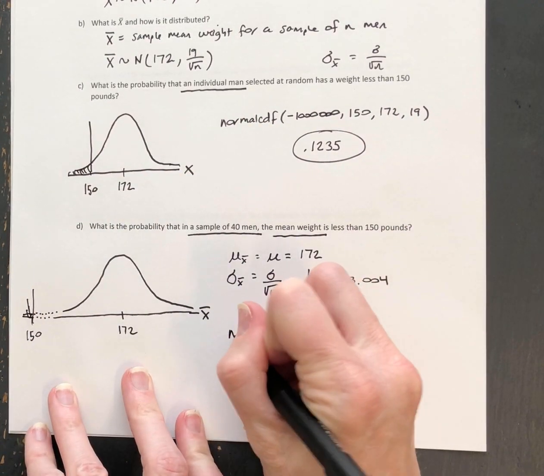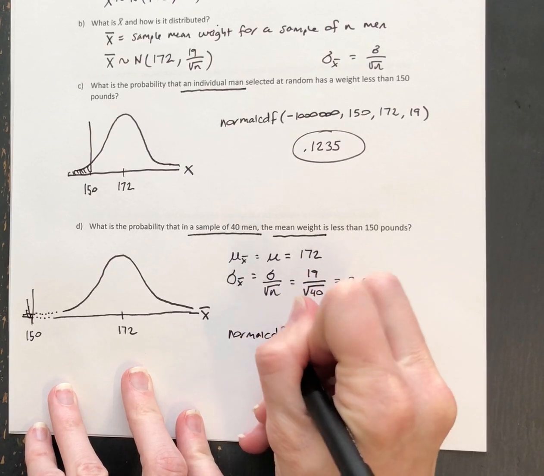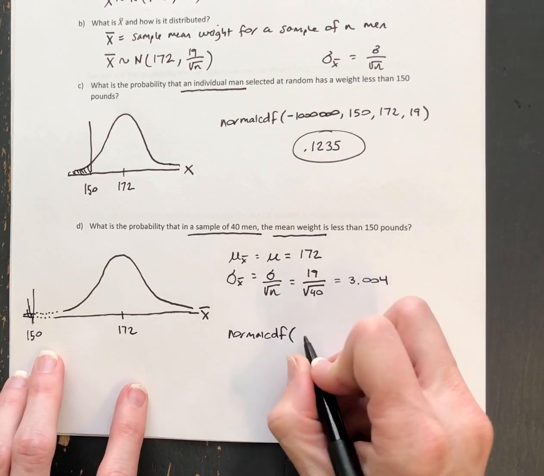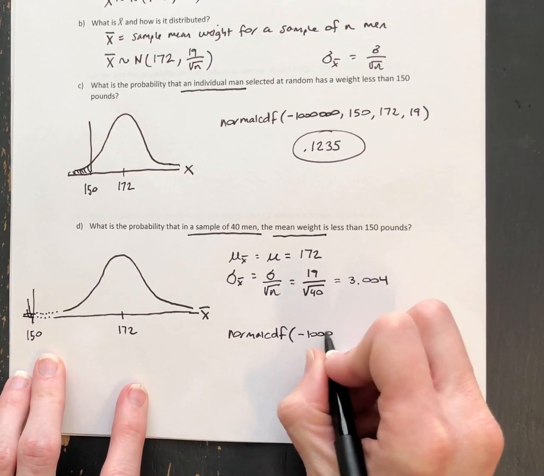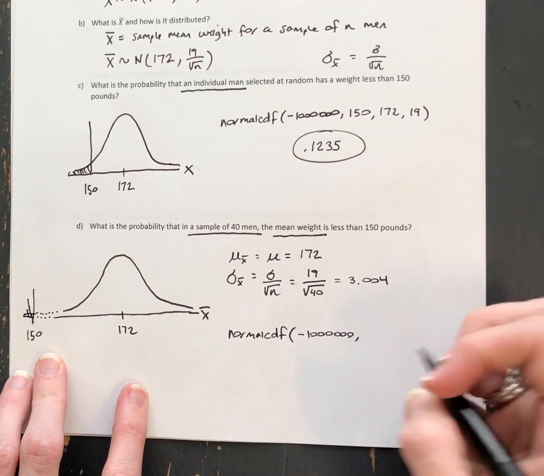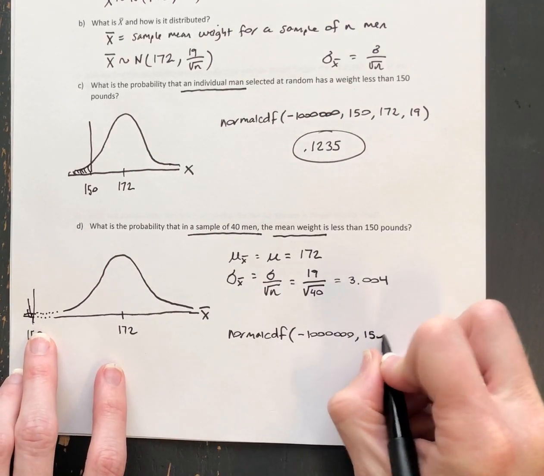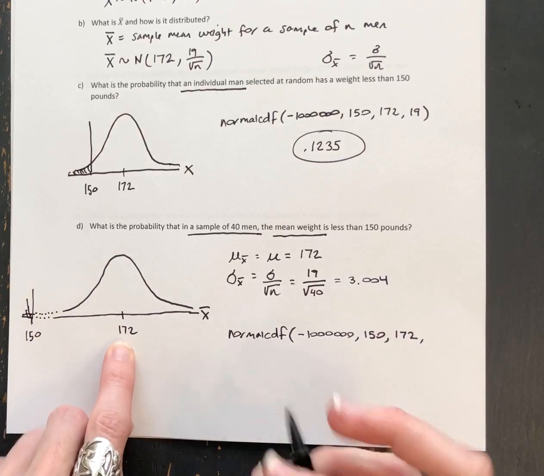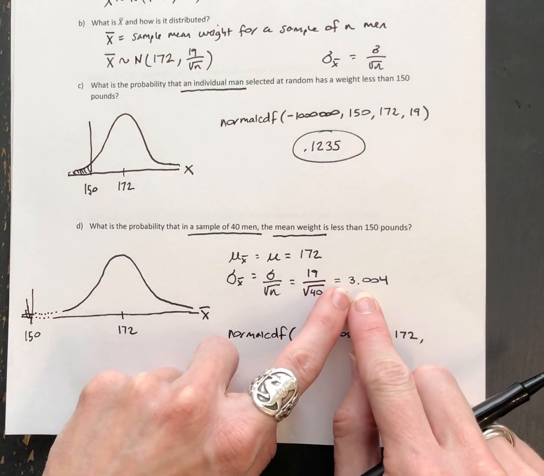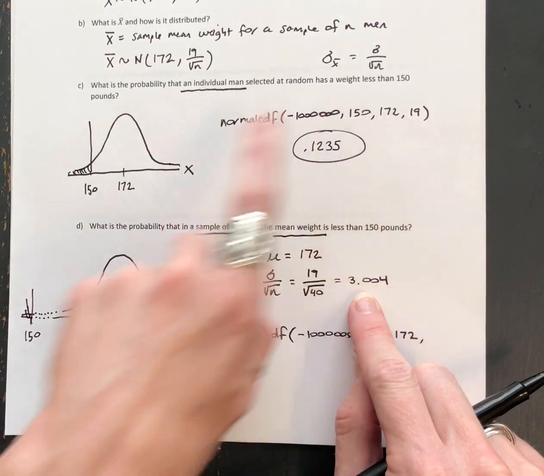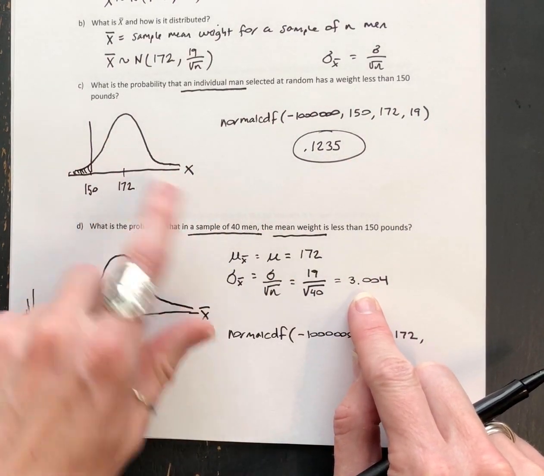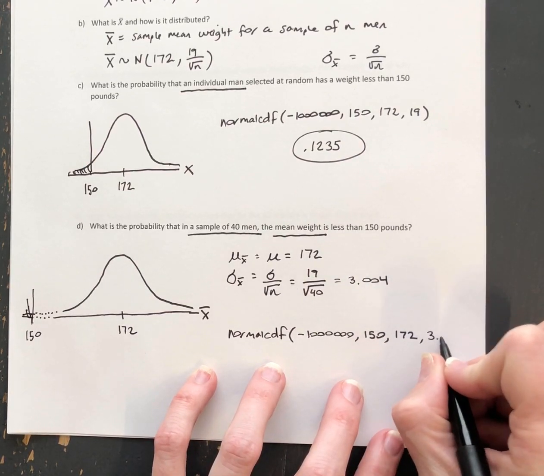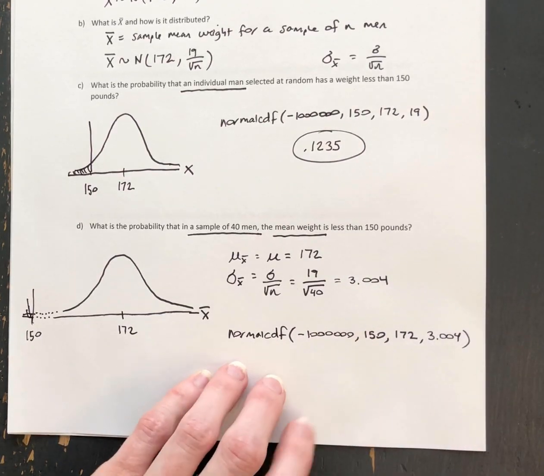Okay, still gonna use normal CDF because it's still normally distributed. We still wanna go from negative infinity, which I'm gonna use negative 1,000,000, all the way up until 150. It's still centered at 172, but the change is the spread of this distribution is much smaller than the original spread of just those weights. So our spread decreased to 3.004.